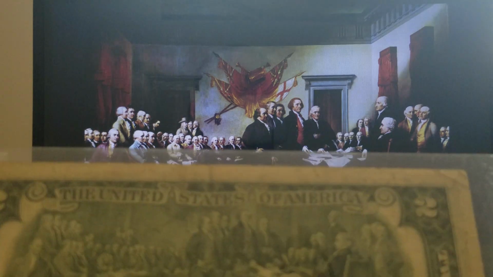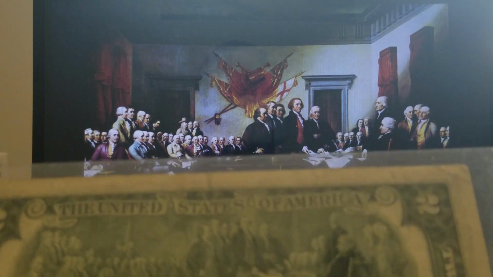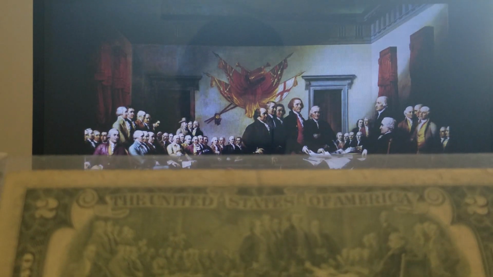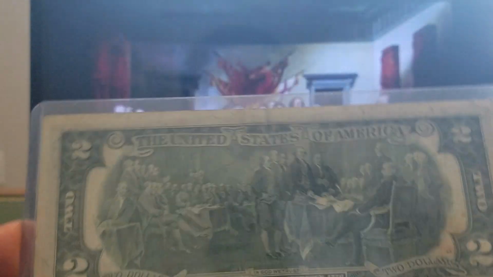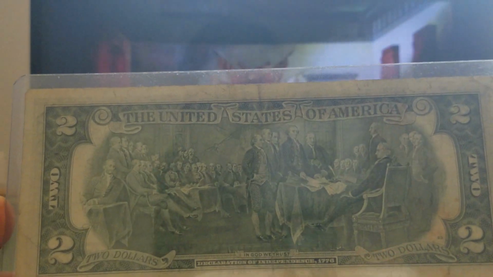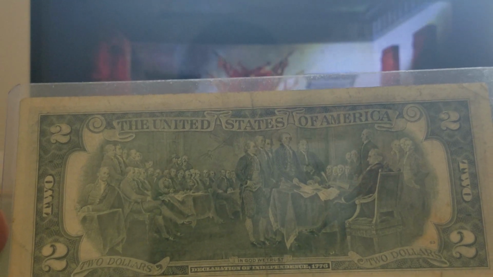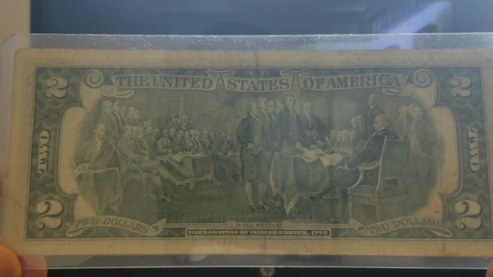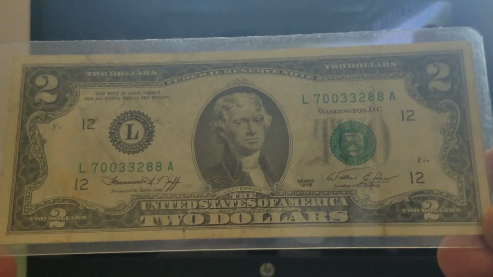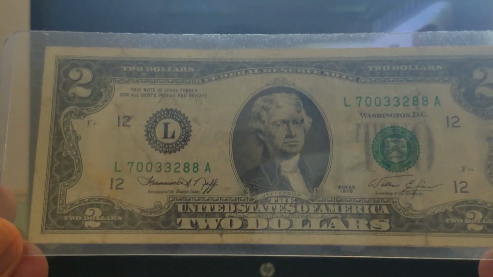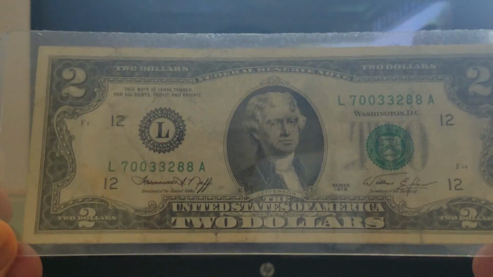All right, we're back. Like I said, "In God We Trust" was added to the bottom. Now, the $2 Federal Reserve note wasn't issued until 1976, and that was to bring more awareness to the $2 bill as a whole and to celebrate the bicentennial of the United States.